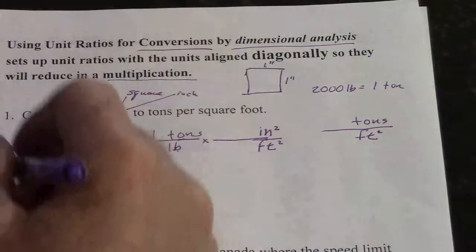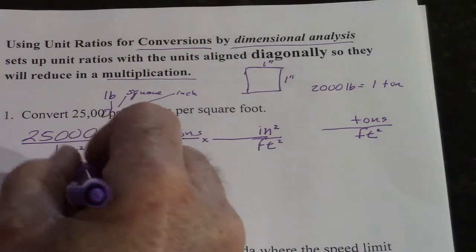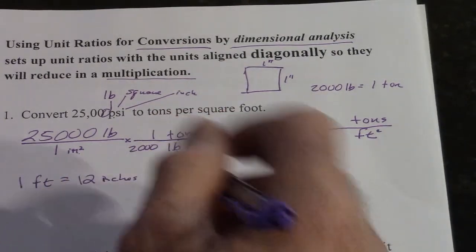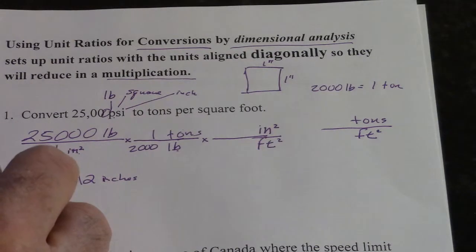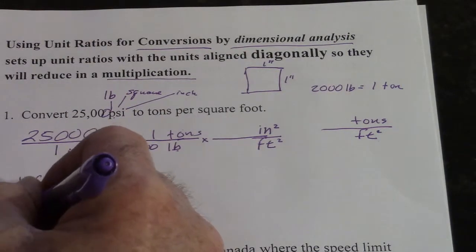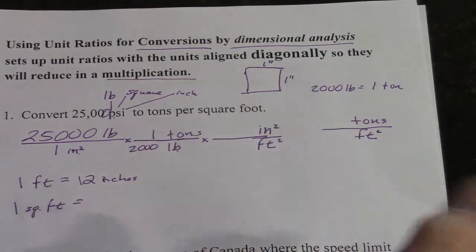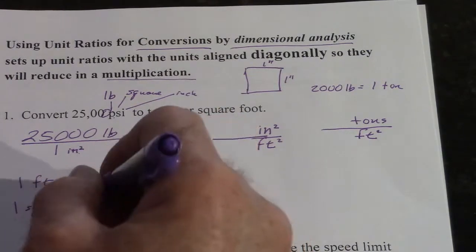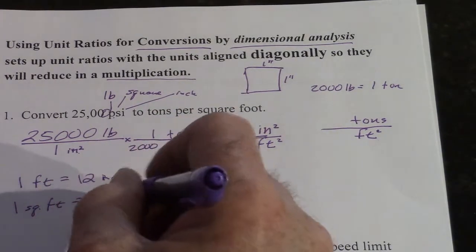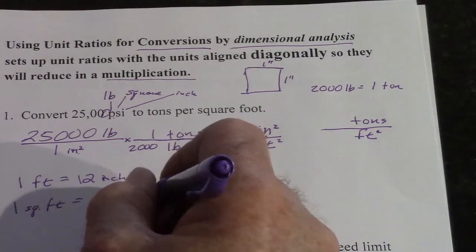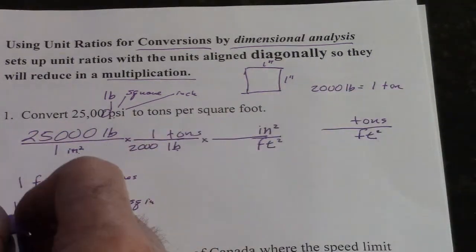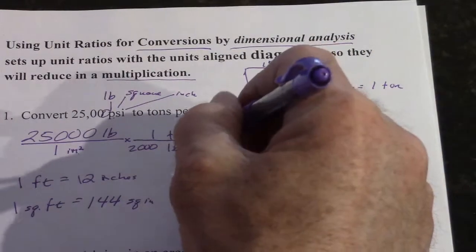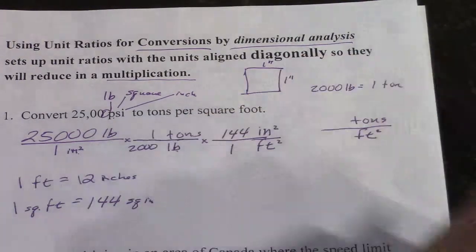I'm sure you're all familiar that 1 foot is equal to 12 inches. Well, that's not the same as a square foot. 1 square foot means we have a foot by a foot. That's what a square foot is. I'll abbreviate that SQ feet. That would be 12 inches by 12 inches, so we square the 12 to get square inches. So that would be 12 times 12, which is 144 square inches, because a foot is 1 foot by 1 foot, and the total area would be 144 square inches. So we have 144 square inches there is 1 square foot.